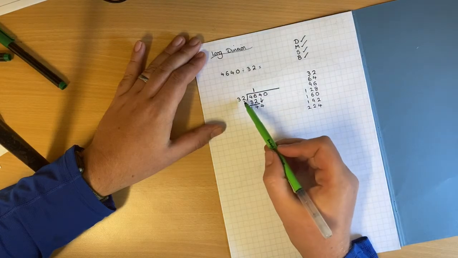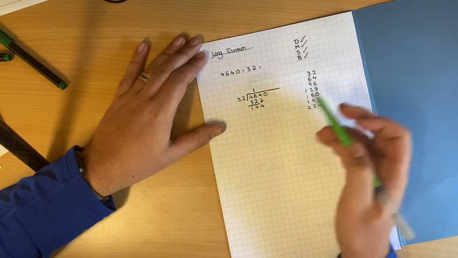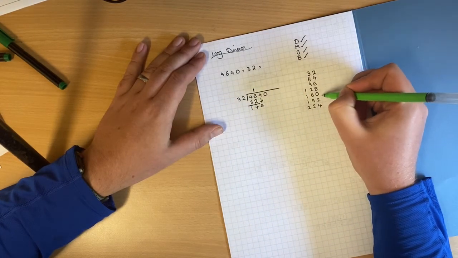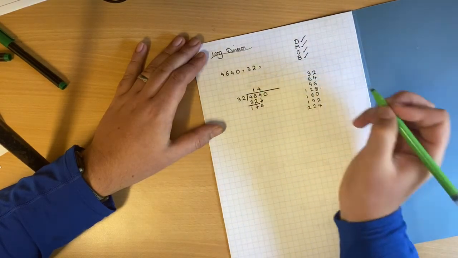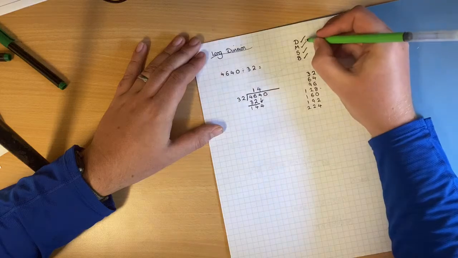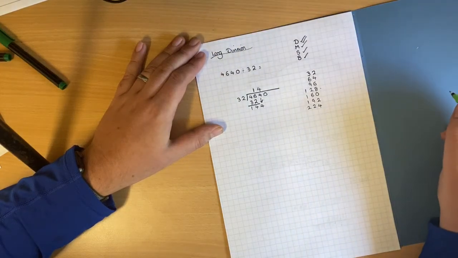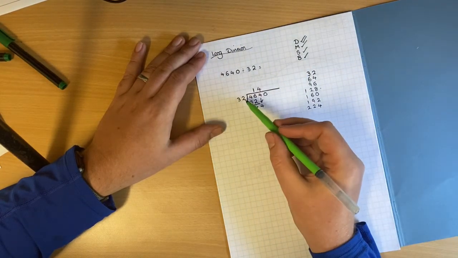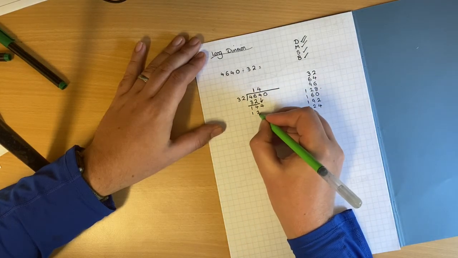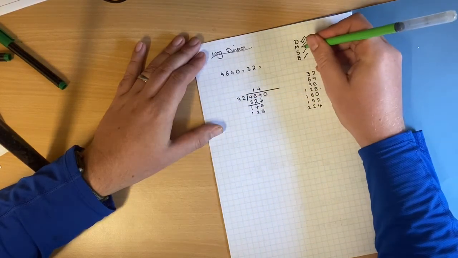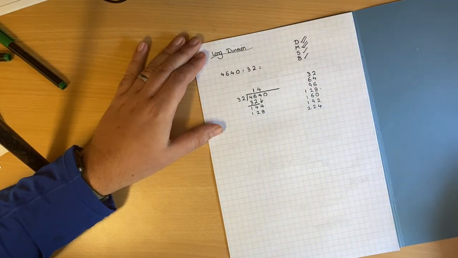So how many 32s go into 144? So, oh, that's too far. So it's going to be here. So it's going to be 4 32s go into 144. That's my divide stage done. Now, I knew that 32 times 4 was 128. So I'm going to multiply that. There you go, that's my multiply stage done for the second time.